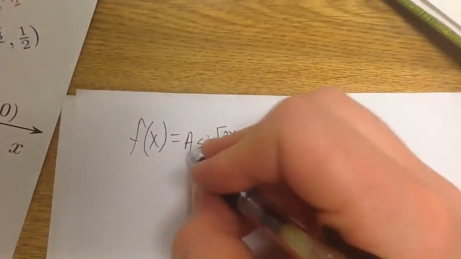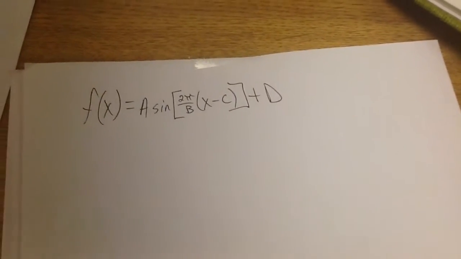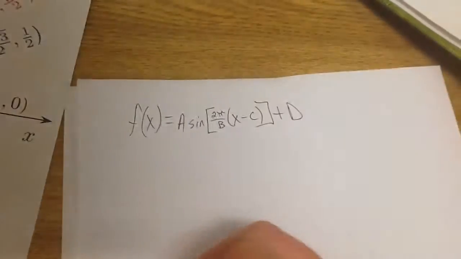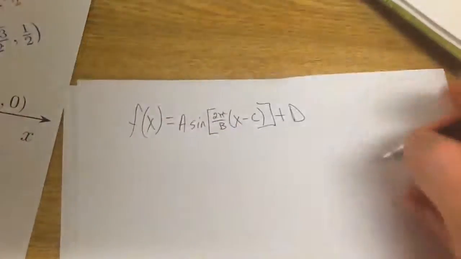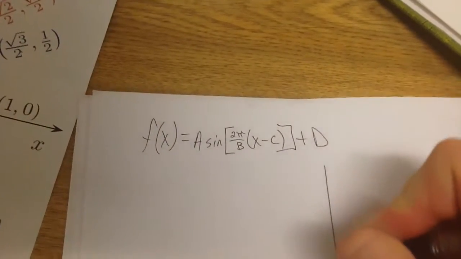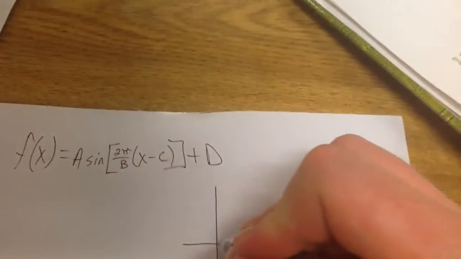So these letters A, B, C, and D do some shifting to those cosine waves and sine waves that I drew. But they're pretty similar to before. You can probably guess what A is. A, well, I should draw here. We better draw a picture over here. And since this is sine, we better actually draw the sine wave.